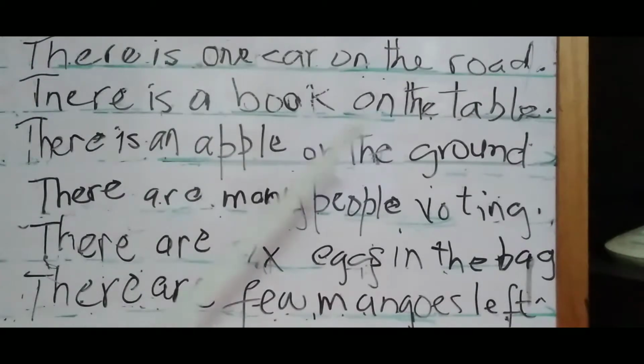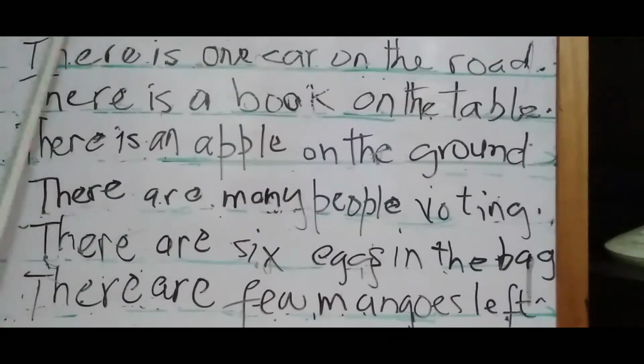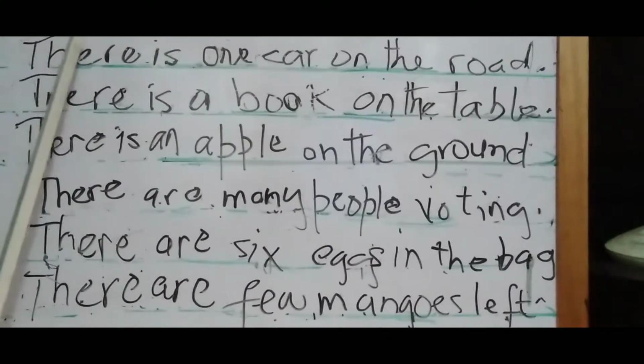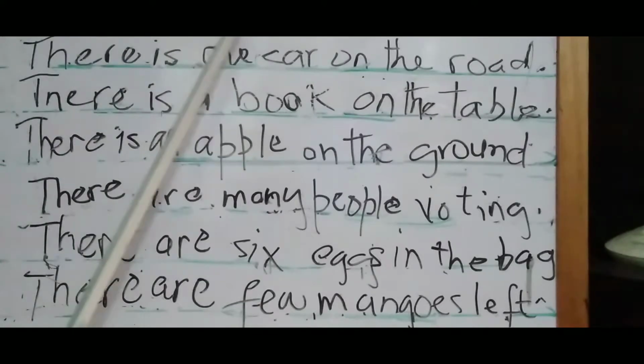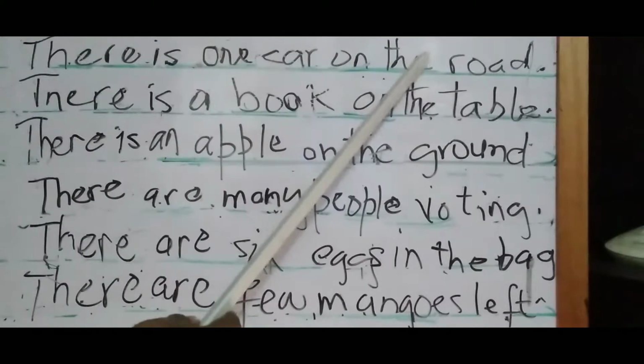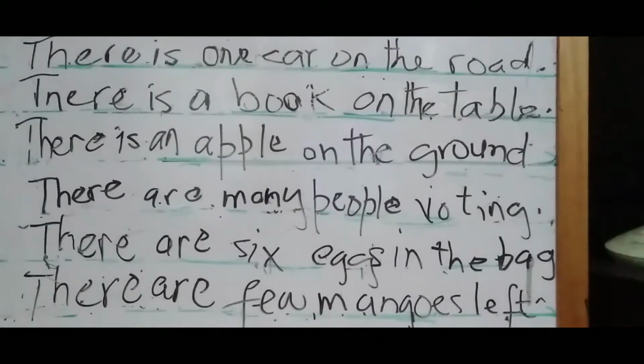All right, so in this sentence we have, there is one car on the road. All right, now here we have one, which describes the quantity. It's only one car. Alright? So the countable noun here, car, is singular.